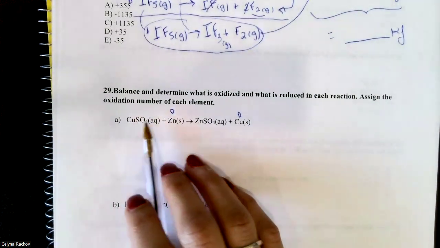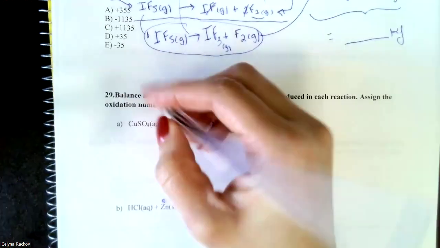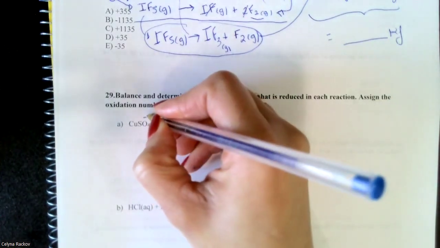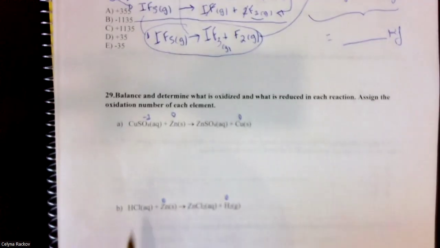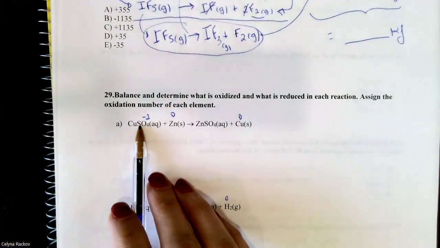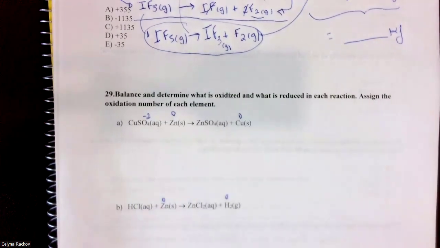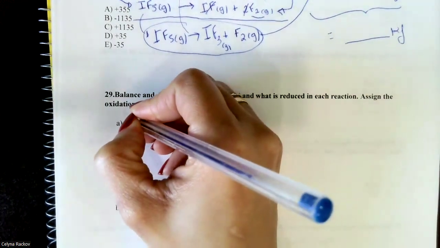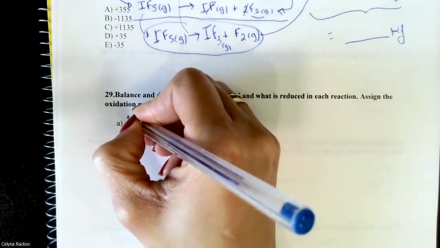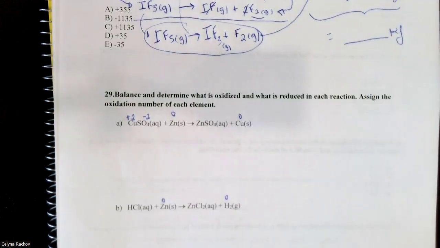Now, what's the oxidation number for the copper thiosulfate? Oxygen is usually -2, right? And this compound here is copper sulfate. So the oxidation number of copper here will be +2.